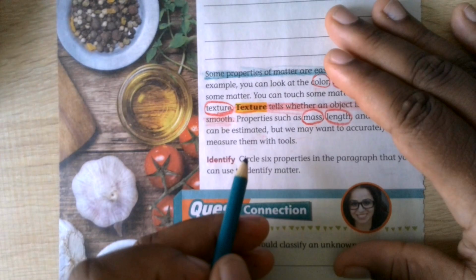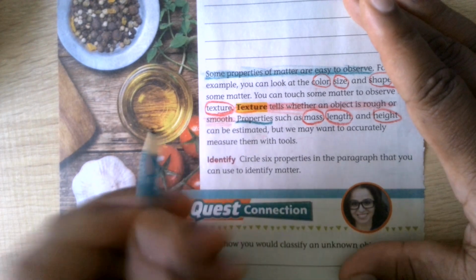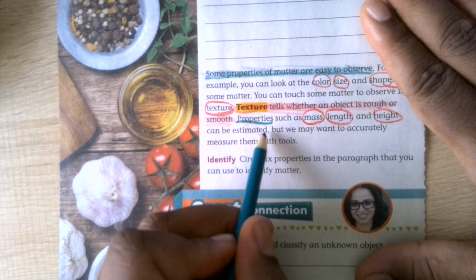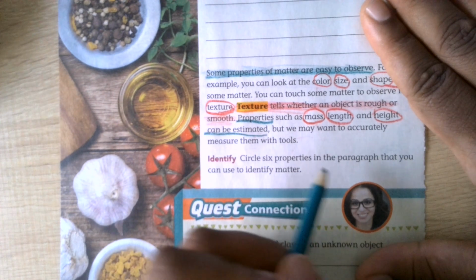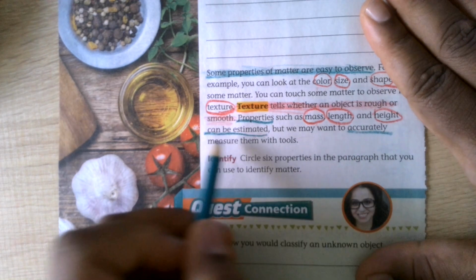So with my other color, I'm going to underline the word properties, and then I'm going to underline can be estimated, accurately measured. And I'm going to change that measure to measured.